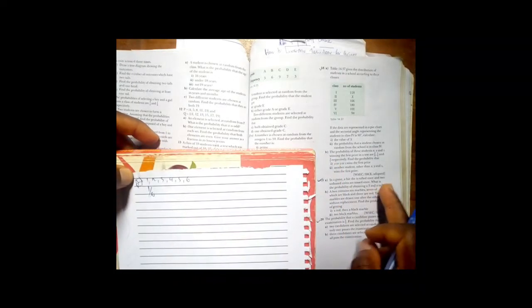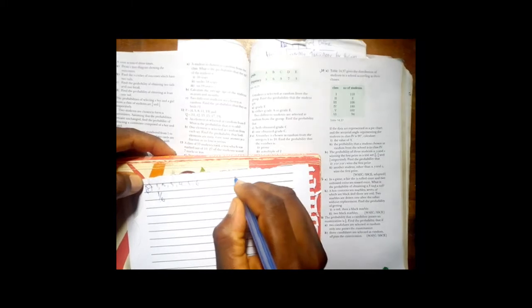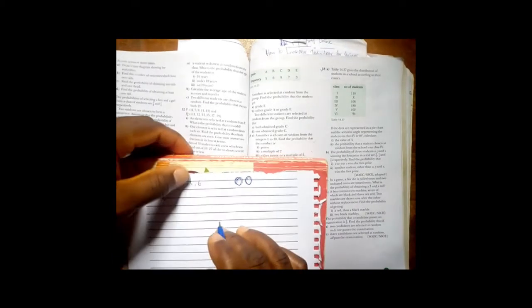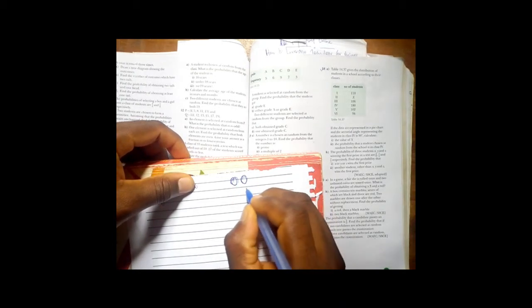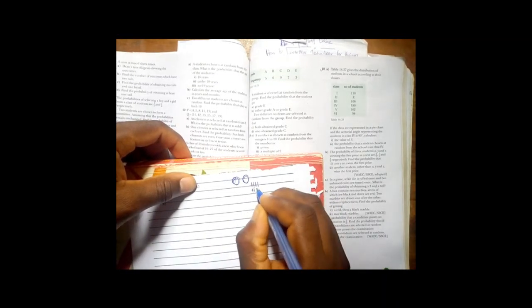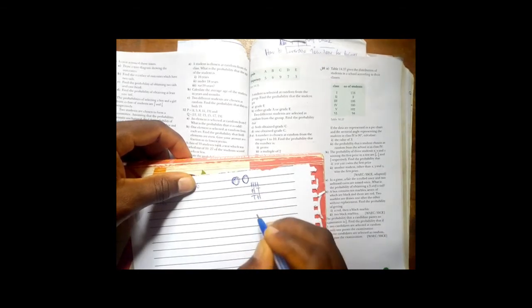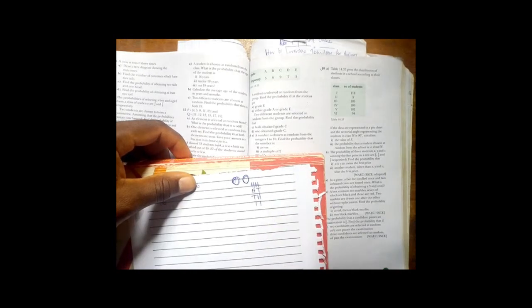Whereas in an unbiased coin, when these 2 are being tossed, either we have a head and a head, or a head and a tail, or a tail and a head, or a tail and a tail.